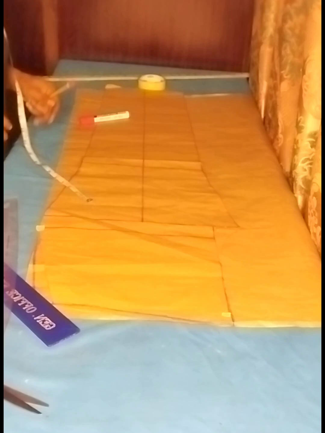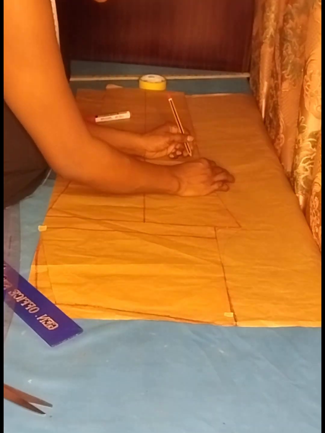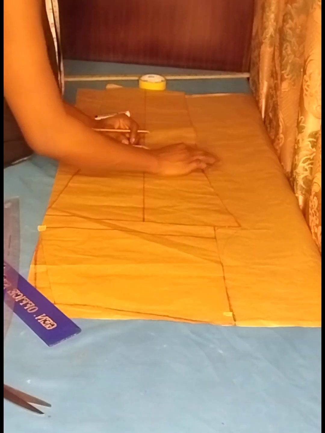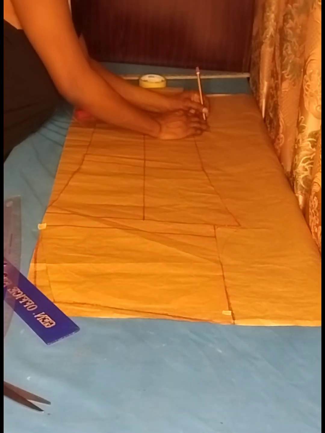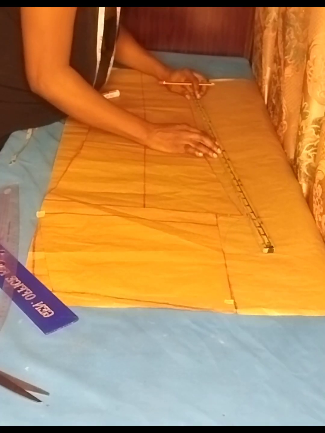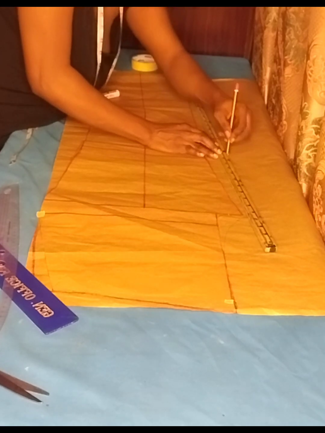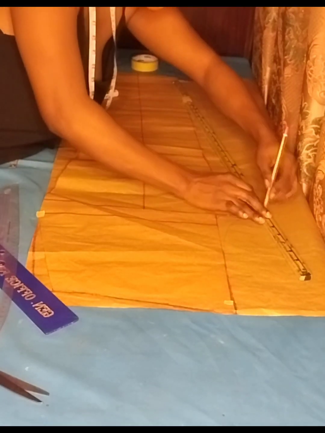Or I'll make it bolder with my marker. So from there, I will now take the same 2 inches down. When I get to my knee line, I will now reduce it to 1.5. So I will now connect it down to the down part of my trouser.